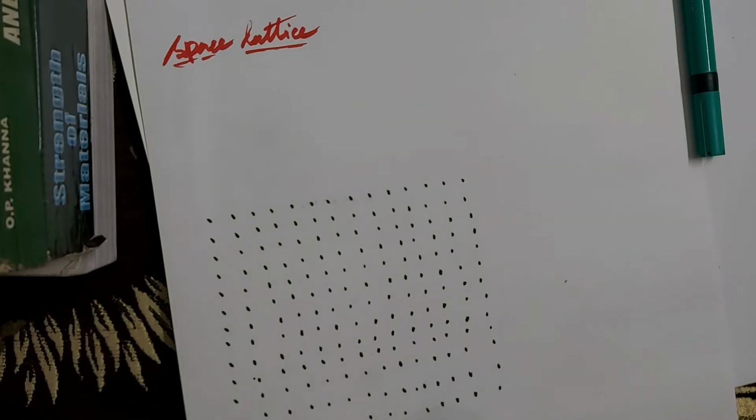So what is space lattice? An infinite array of points in a 3D space such that every point has identical surroundings.